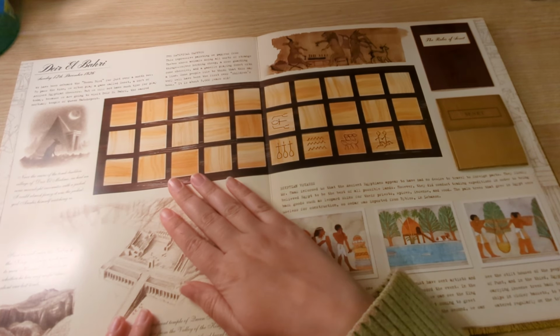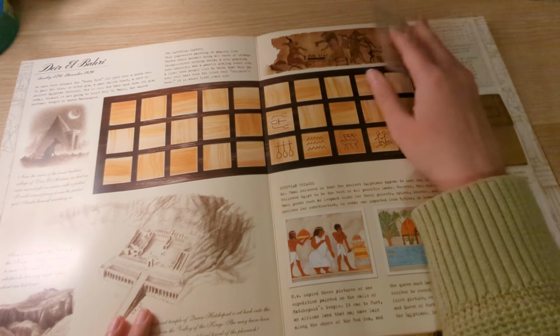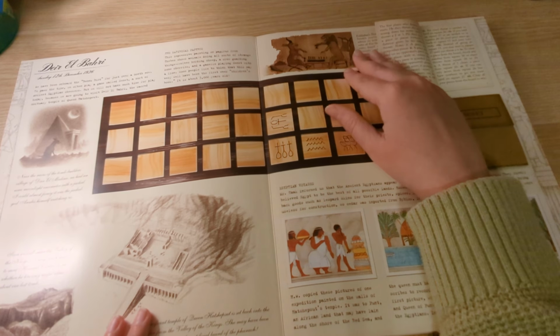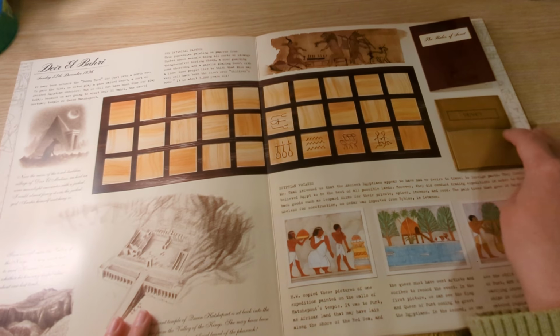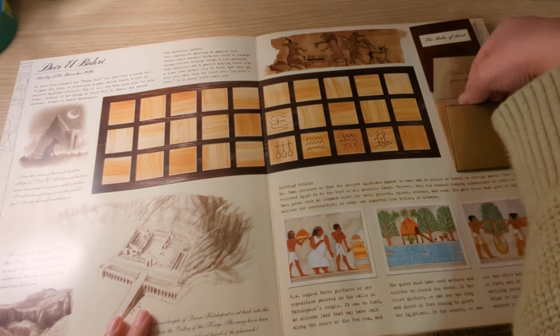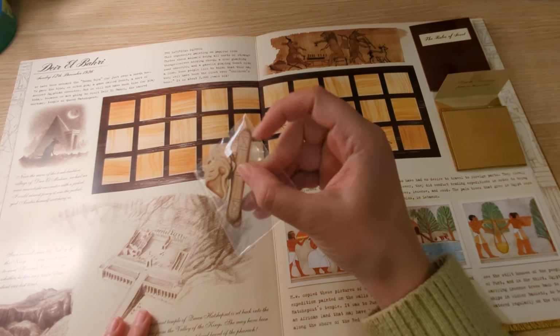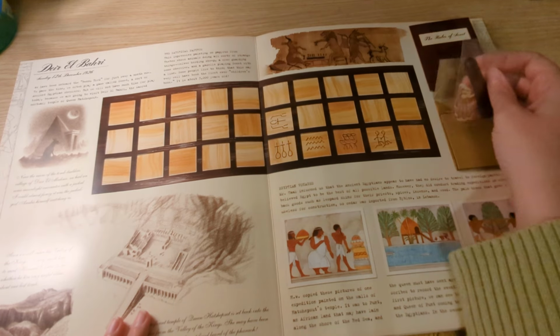It's a game called Senet, and here they have a little rule book on how to play it. And then in this folder, these are the pieces to play with. So if you wanted to, you could play this game, which is kind of cool.